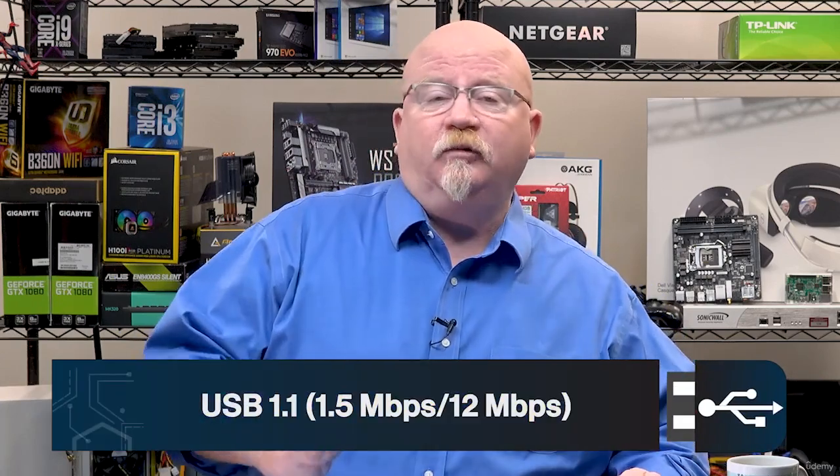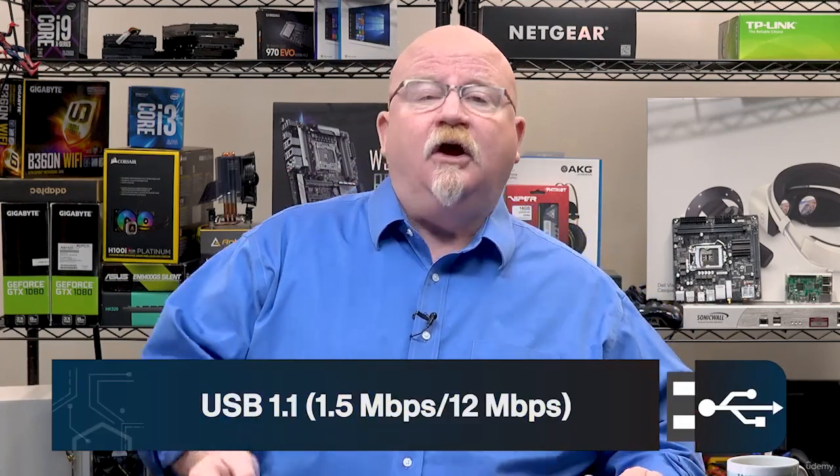USB 1.1 came out in two different speeds. It would either run at 1.5 megabits per second or 12 megabits per second. Now, in today's world, that seems so incredibly slow, but back then, that was pretty quick. And even in today's world, there's still plenty of devices that run at these speeds. Think about a keyboard or a mouse. I don't care how fast you type, you're never going to be able to go faster than 12 megabits per second, I promise. Now, these standards lasted for quite a while, but they were eventually superseded with USB 2.0.